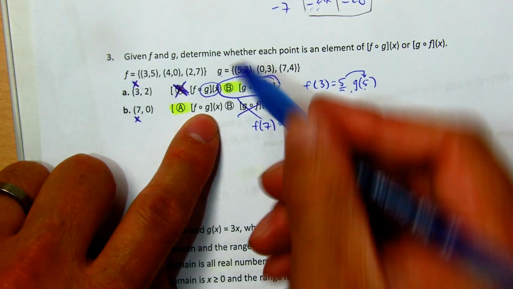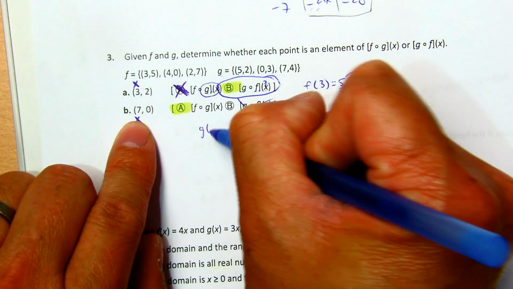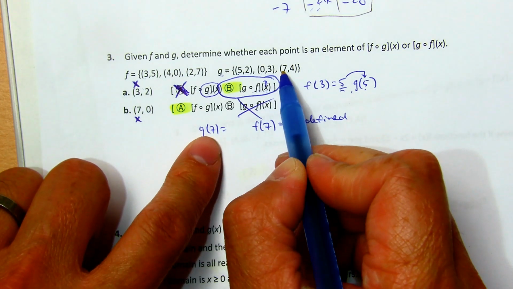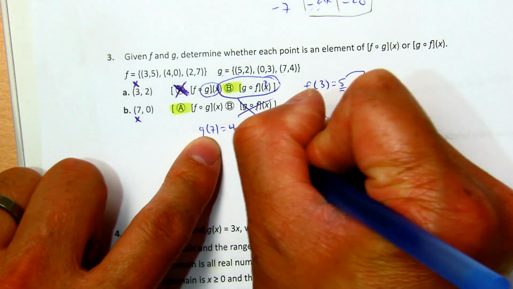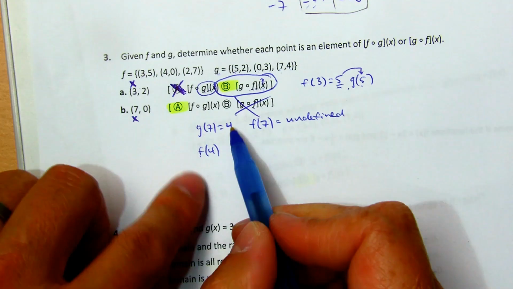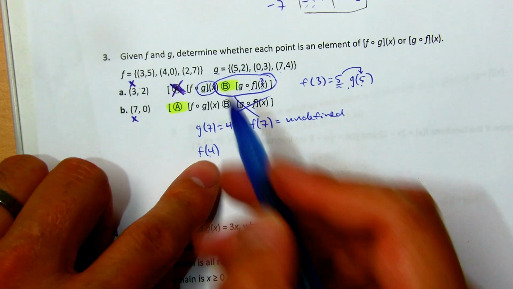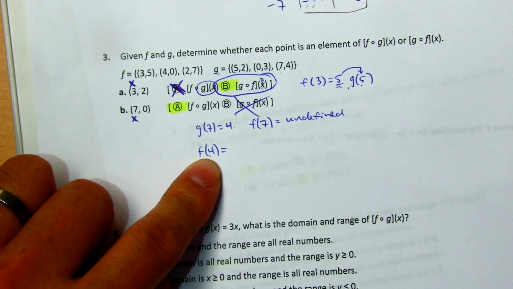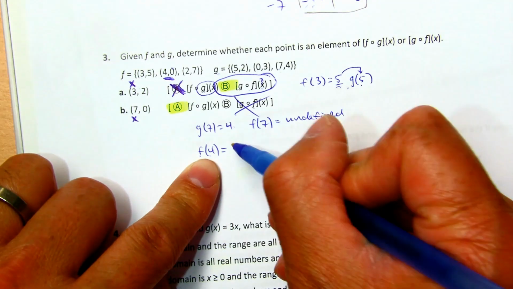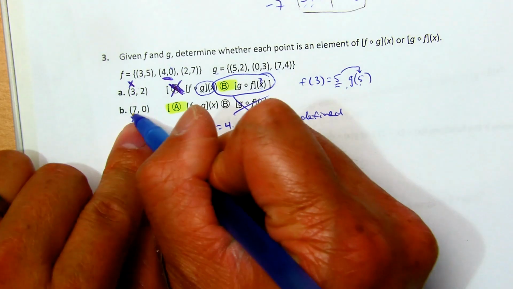This one, g of 7, so the x value is 7, so I'm going to go to g, 7. My output is 4. The 4 becomes now an input for f. The output becomes the input of the next part. So I go here, and then I have 4, and it is 0. And that is true, 7, 0, so that would be A.